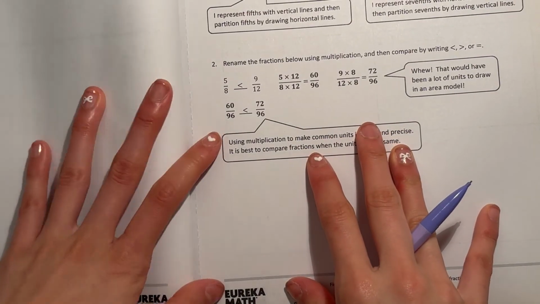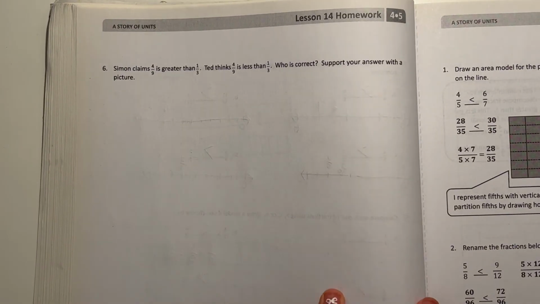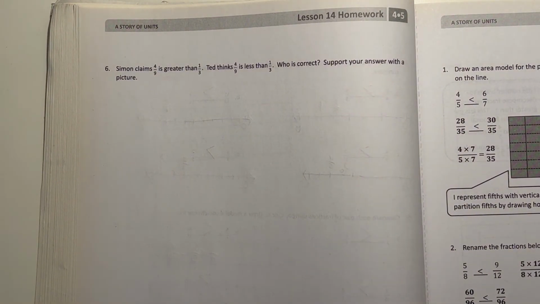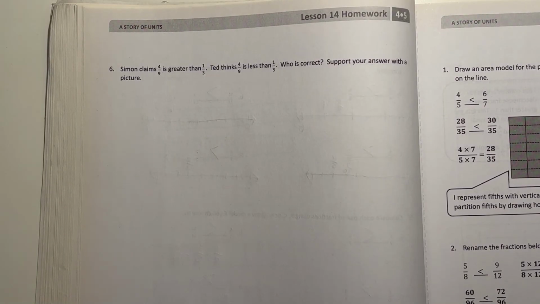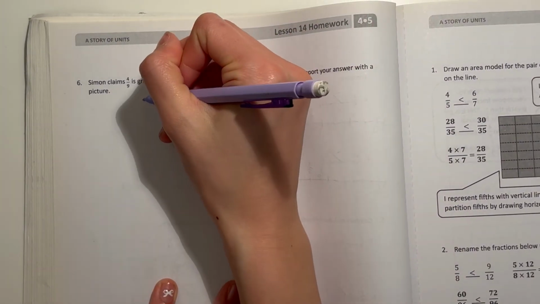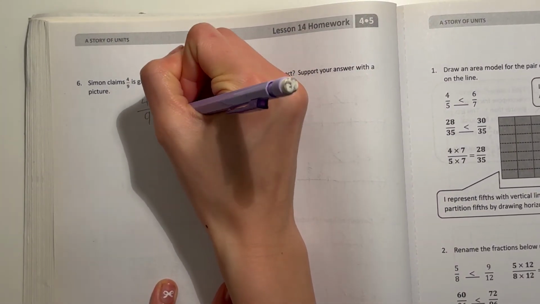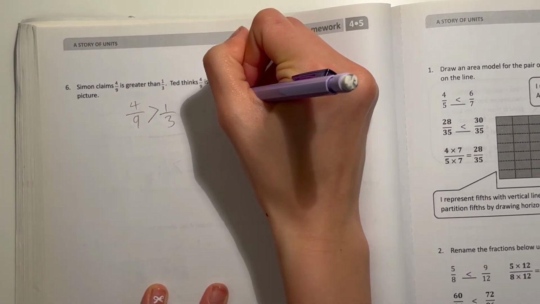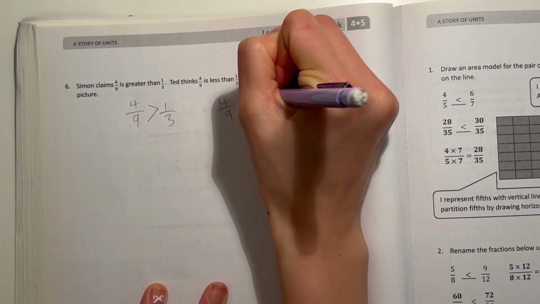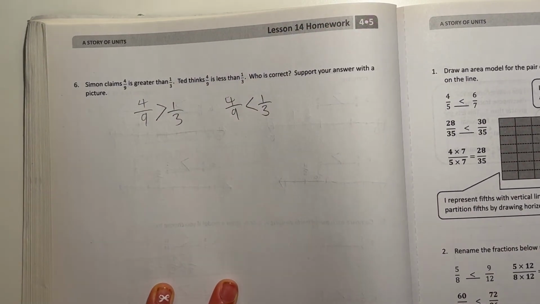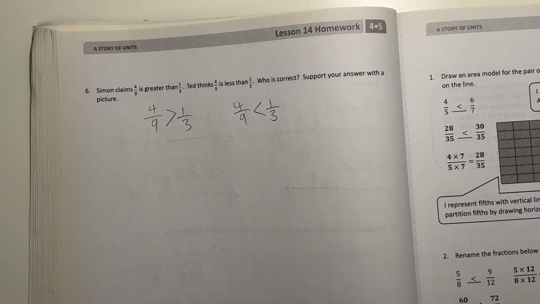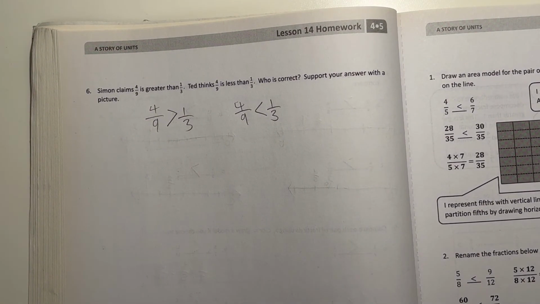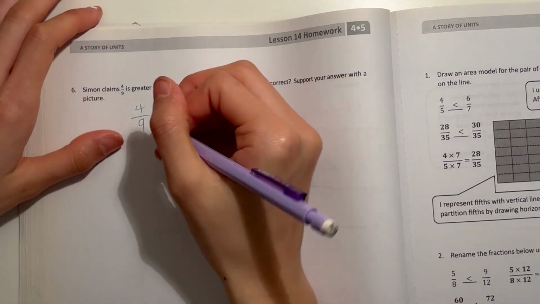Alright, and we have one more problem. Number 6. Simon claims 4/9 is greater than 1/3. Ted thinks 4/9 is less than 1/3. Who is correct? Support your answer with the picture. So 4/9 is greater than 1/3, or 4/9 is less than 1/3. So let's see, what can we do? We can do a number line. We can do a model, tape diagram. There's a lot of stuff you can do.